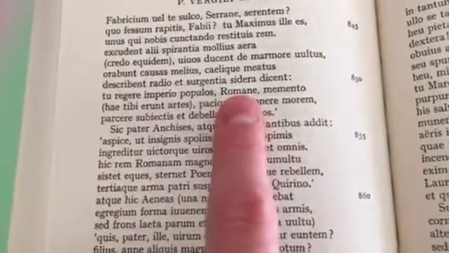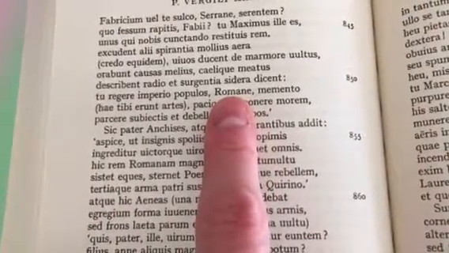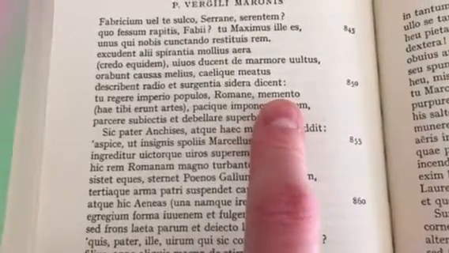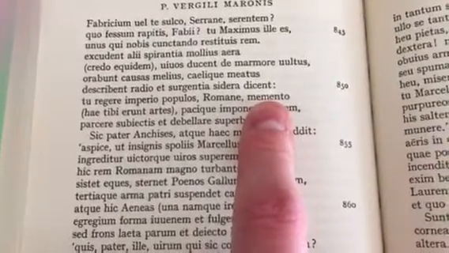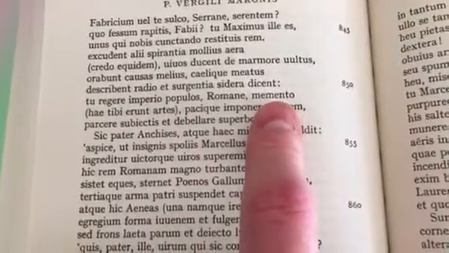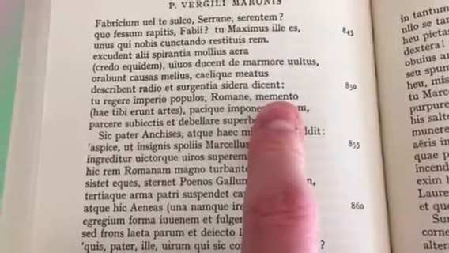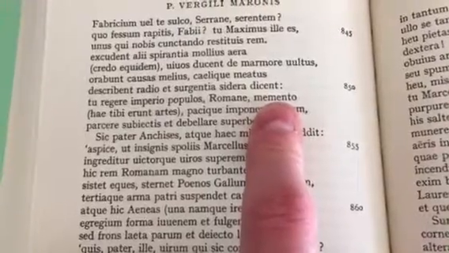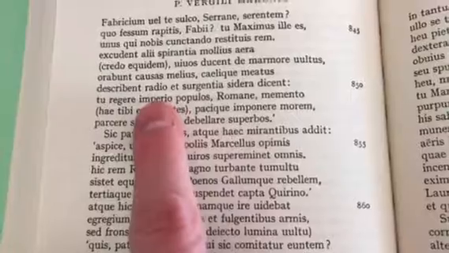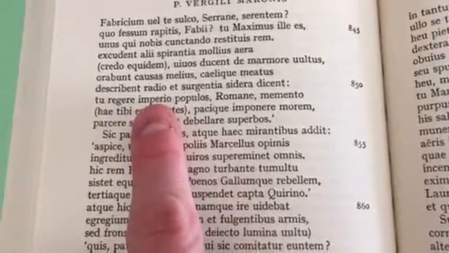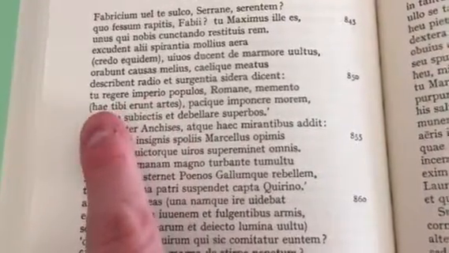Tu, Romane, which is vocative. Memento, and this is a construction we haven't talked about really at all, which is a future imperative. It's very rare, but here it is. So really, since there is no future imperative in English, just translate it like a regular present imperative. Tu, memento regere populos imperio, ablative of means, manner, something like that.